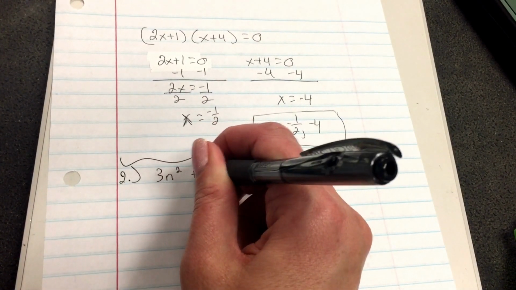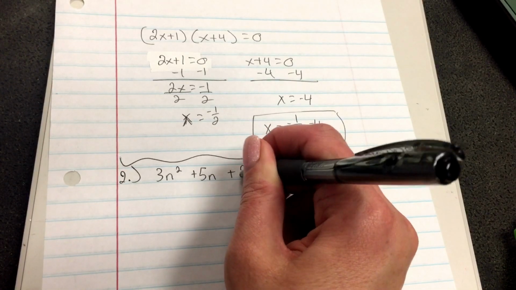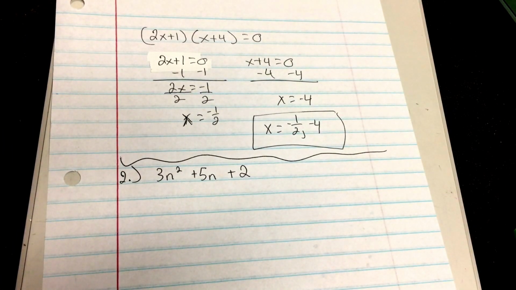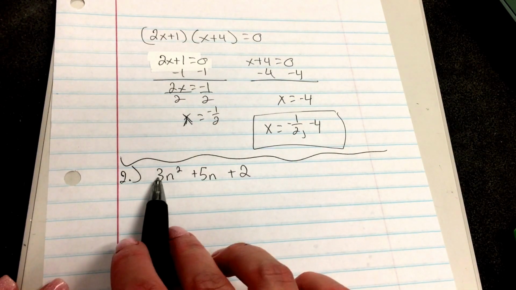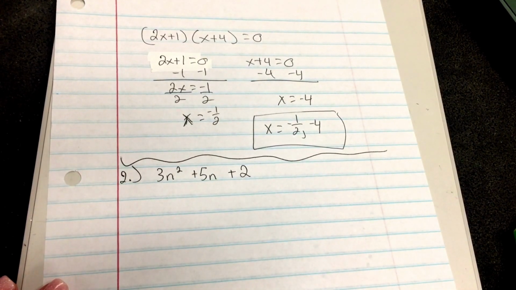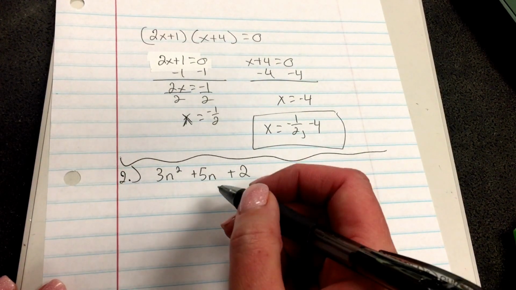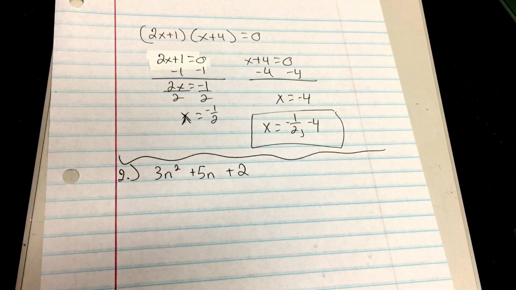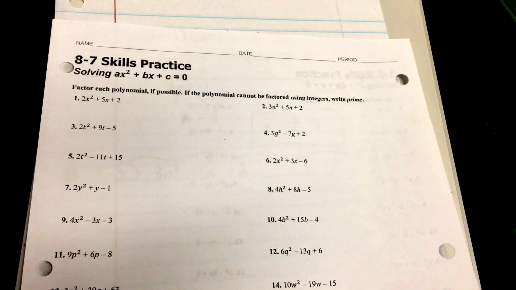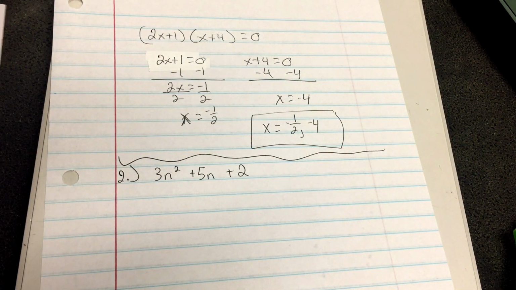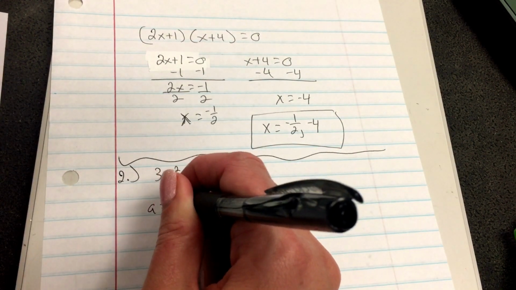3n² + 5n + 2. Now, this does not equal 0, so we're just going to come up with our polynomials, okay? There is not a greatest common factor because that's a 2, this is a 5, and a 3, and those are all prime numbers. The instructions say if the polynomial cannot be factored using integers, write prime. So if we cannot factor this, we're just going to say that the answer is prime. All right? So the first step is let's list out.